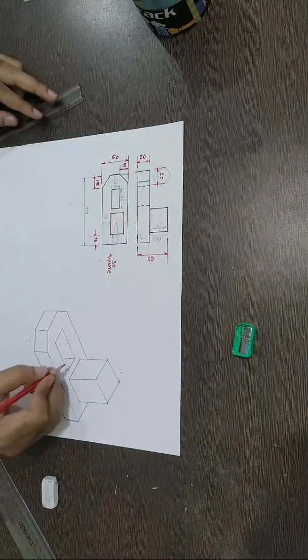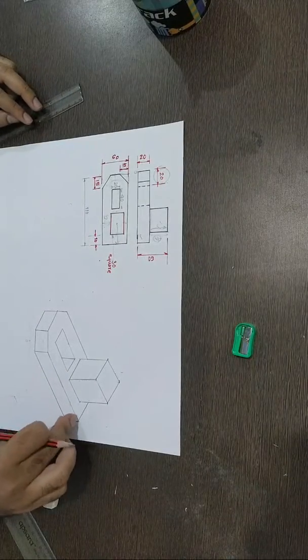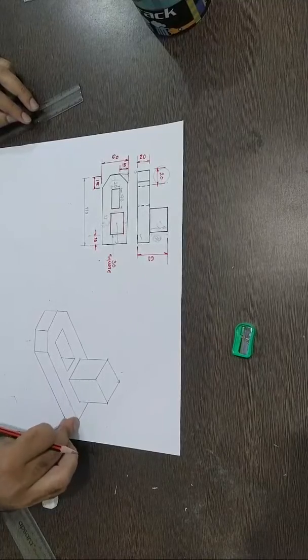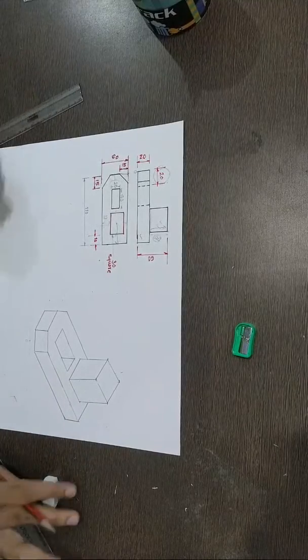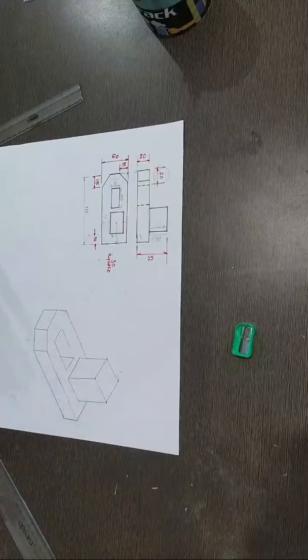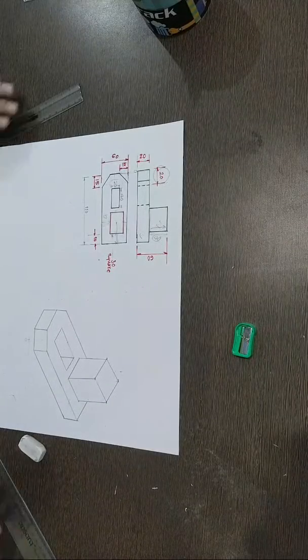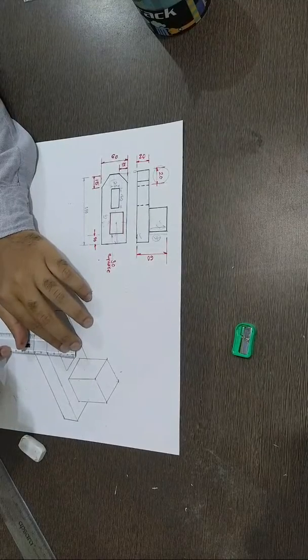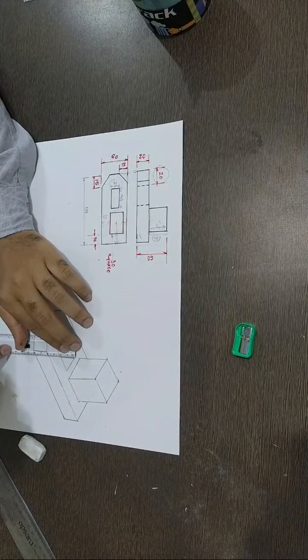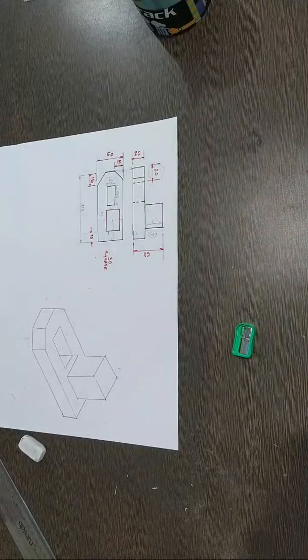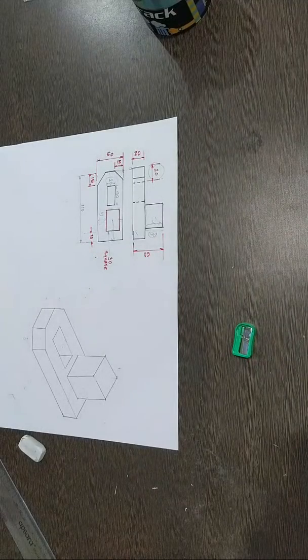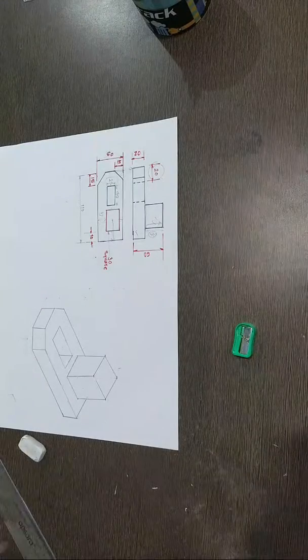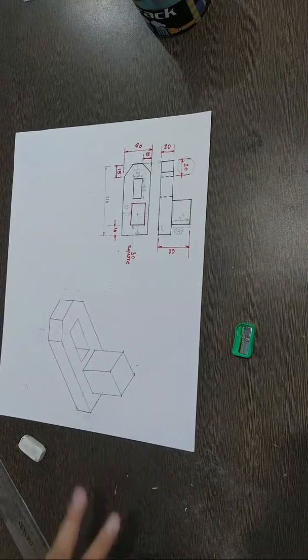But consider the depth is not up to this total height 20. If it is less, how will it look? So this is also a complete solution, because if you check, this is exactly 20. So this is a complete solution. So this is what we are expecting. You should draw the object with fine line work. I hope it is completely visible.